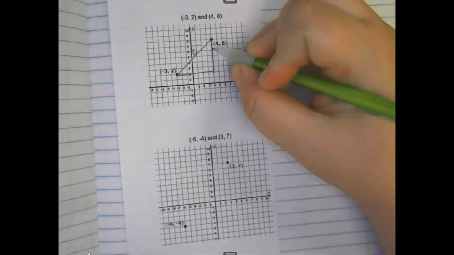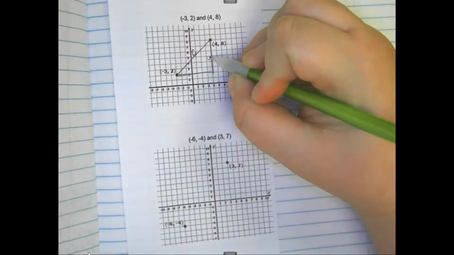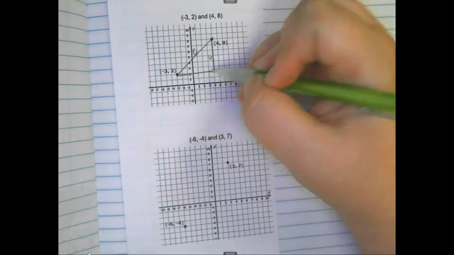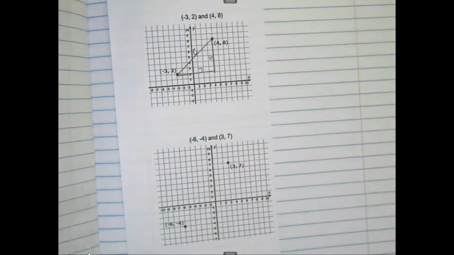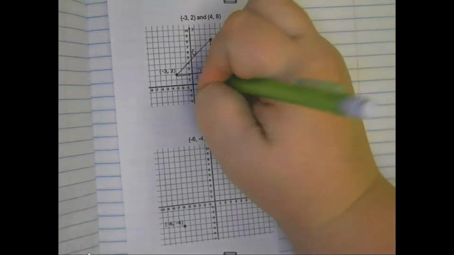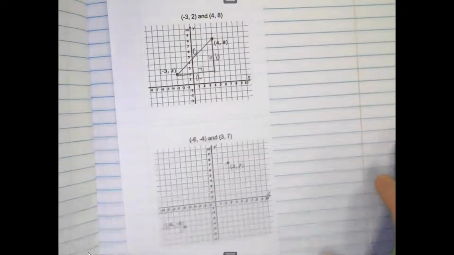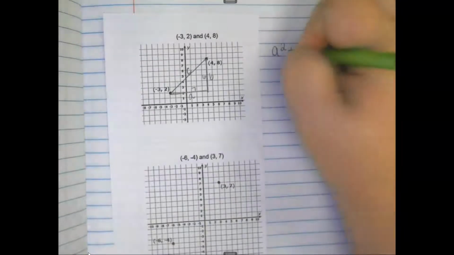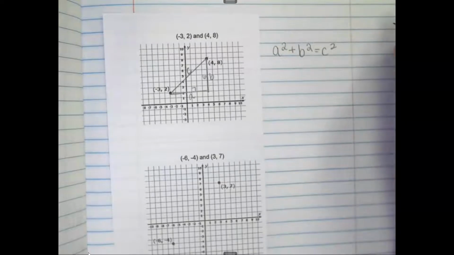So 1, 2, 3, 4, 5, 6. 1, 2, 3, 4, 5, 6, 7. And then it says label it, and we're going to label it A and B. Then we use Pythagorean theorem, and we solve.